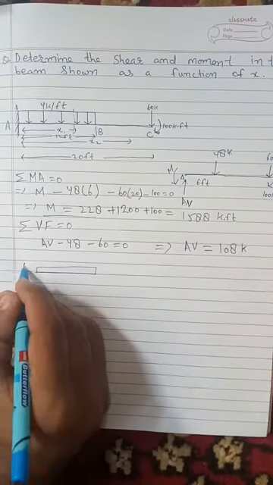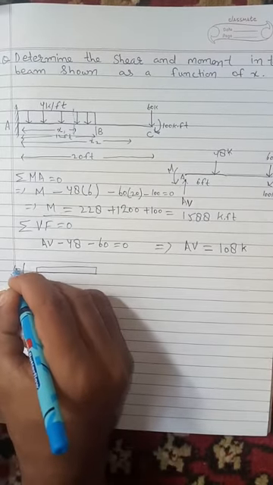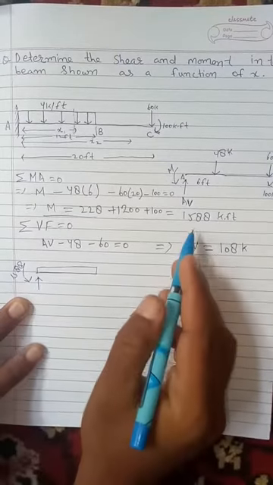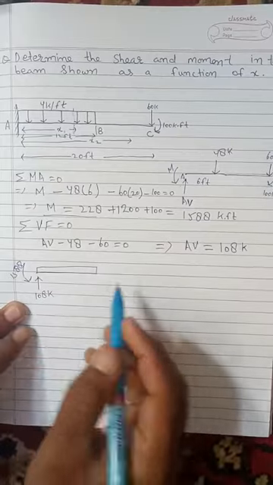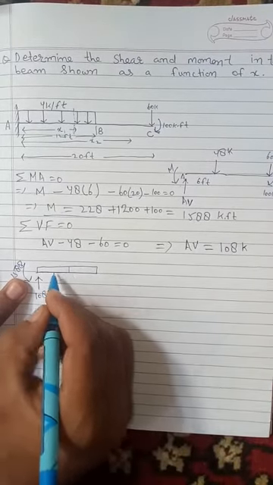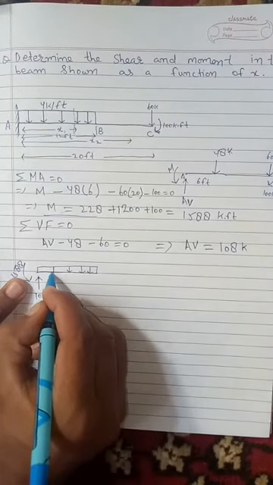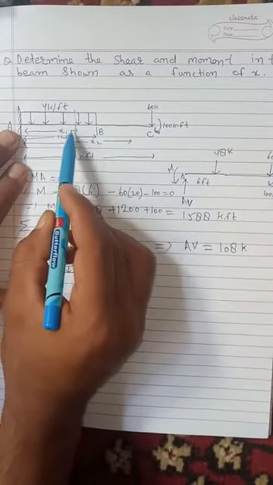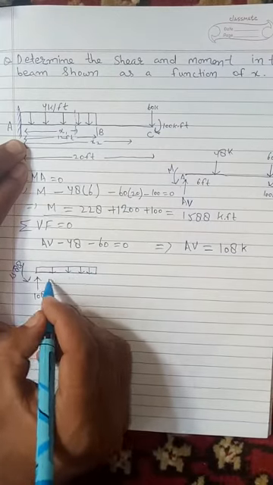Here the moment is 1588 and the force in upward direction is 108 k, and this is the load in downward direction. Suppose we cut a section here, we take this section. Now we take the distance x1, this distance is x1.